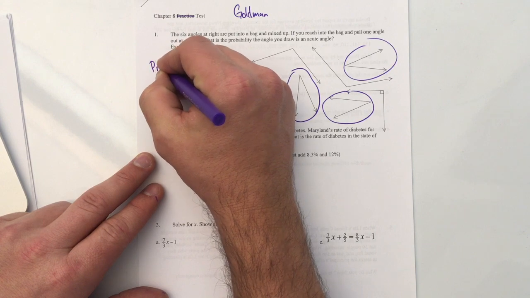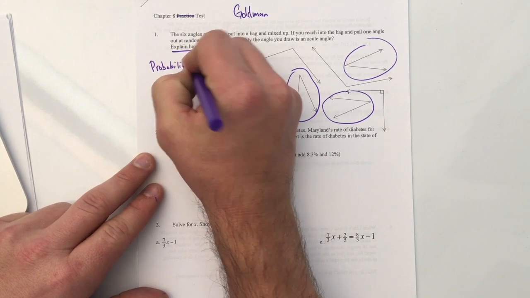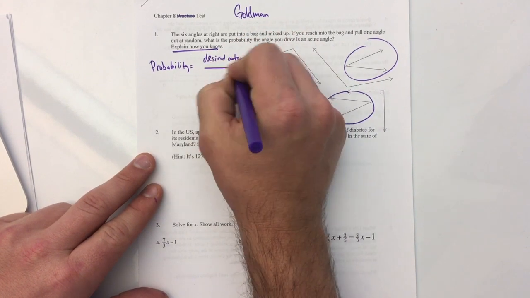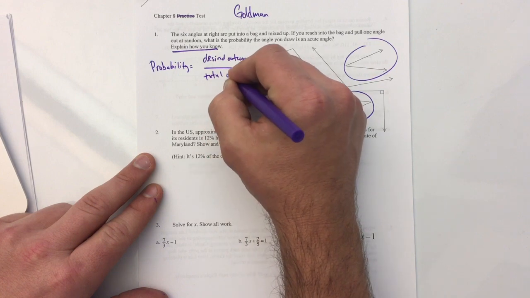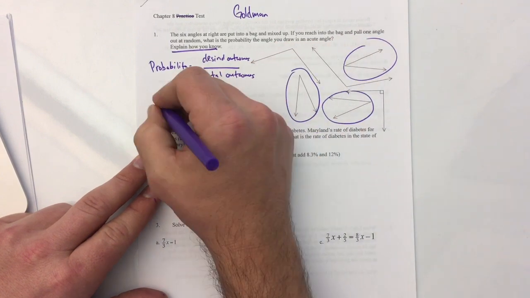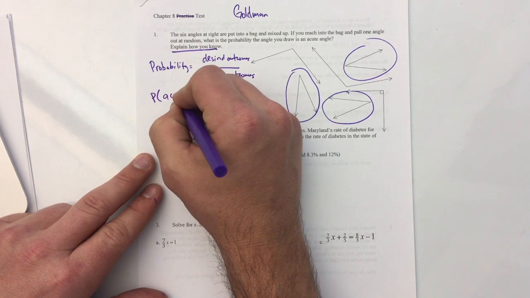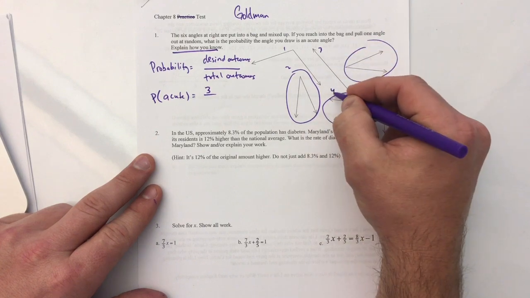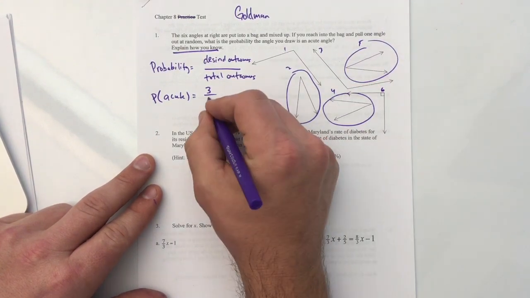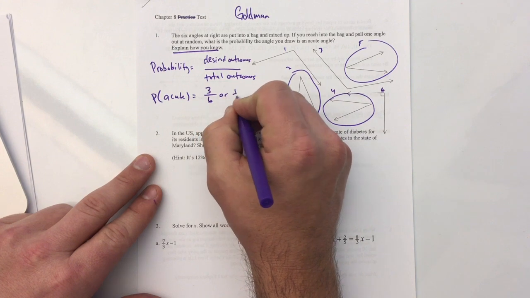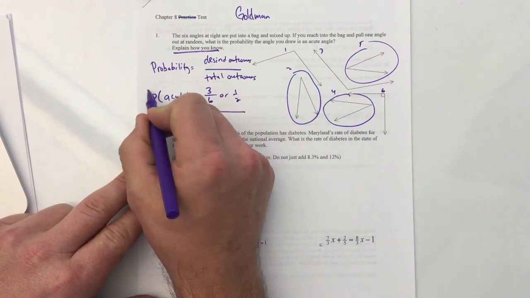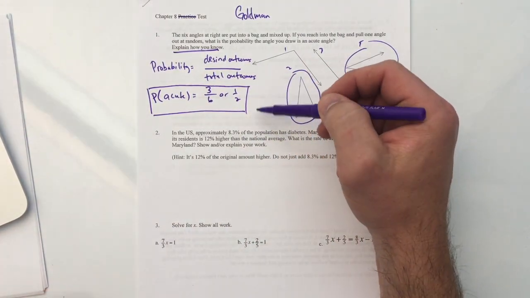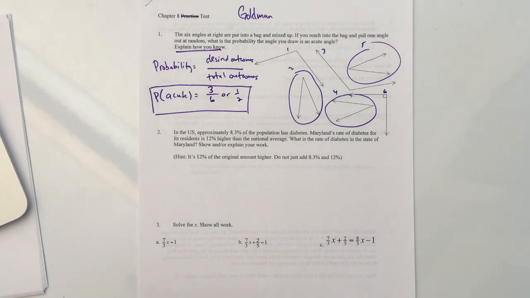Remember, probability is desired outcomes over total outcomes. So the probability of acute is 3 out of 1, 2, 3, 4, 5, 6. So 3/6 or 1/2. A lot of you said 50%. I accepted that as well. You needed to show some kind of explanation though. How did you get 3/6?